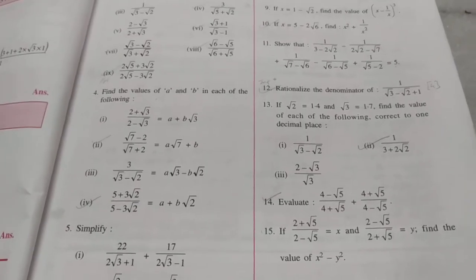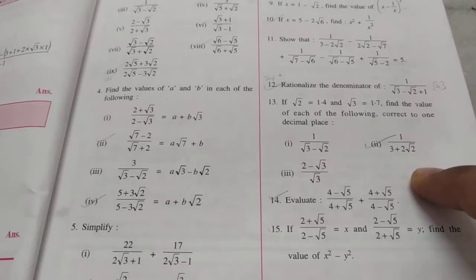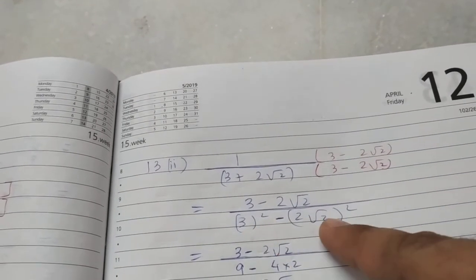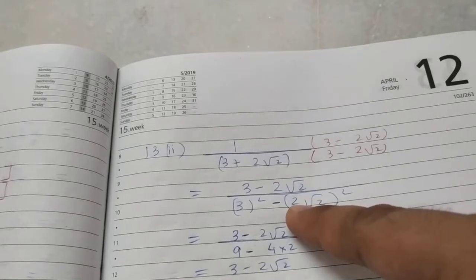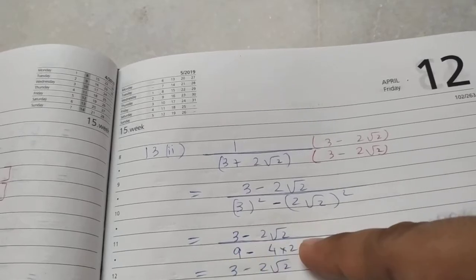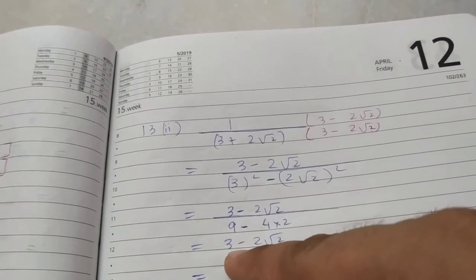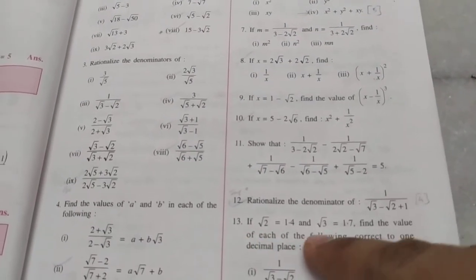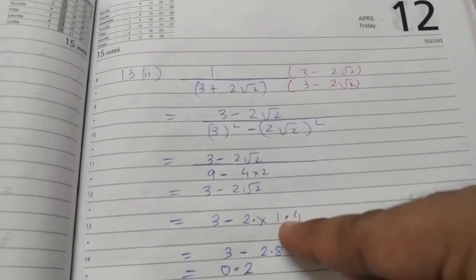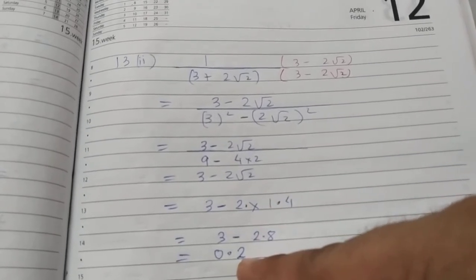Now in 13.2, they've given this fraction. So let's rationalize it. The denominator is multiplied with the conjugate. The denominator becomes a squared minus b squared. That's 9 minus 2 squared is 4 and root 2 squared is 2. 9 minus 8 is 1. So the denominator disappears. So only the numerator is left, which is 3 minus 2 root 2. Now in this sum, the value of root 2 and root 3 is given. So we need to substitute these values if it is remaining in the final answer. So root 2 is 1.4. After substituting it, we get the final answer as 0.2.